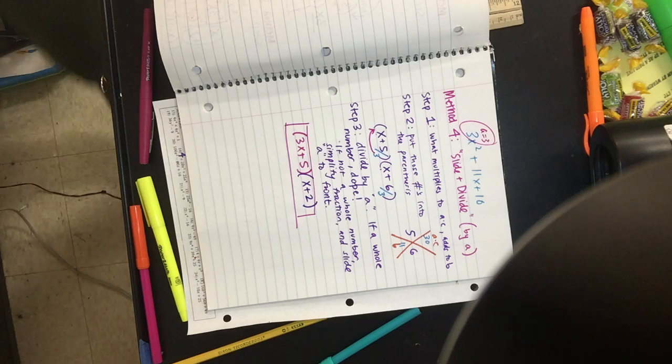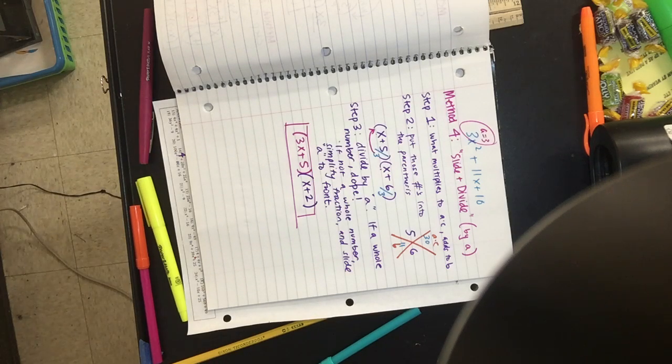So 6 divided by 3 is equal to 2. That worked. 5 divided by 3, you can't divide. So you slide the 3 to the front. 3x plus 5 is your other factor. It's a little trick. I thought it was cool.